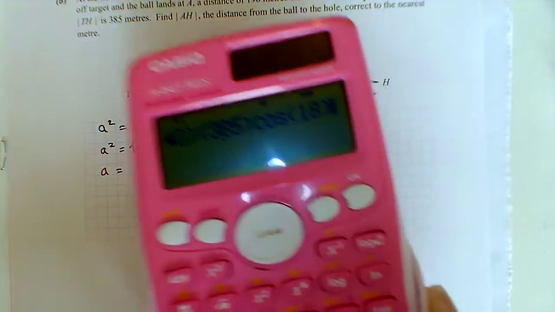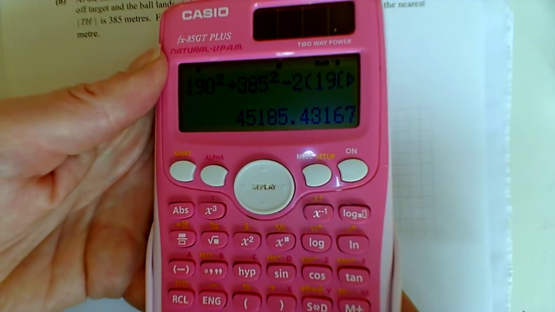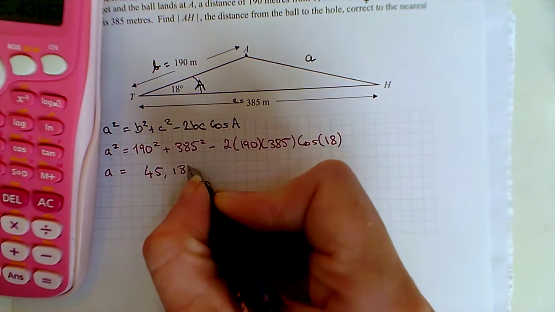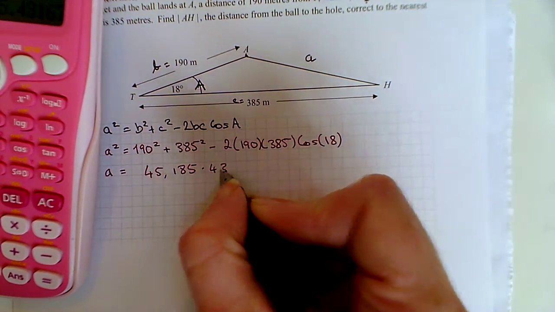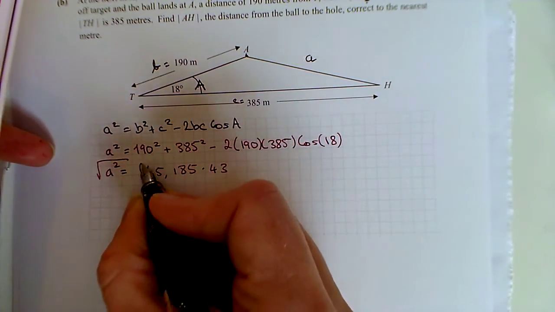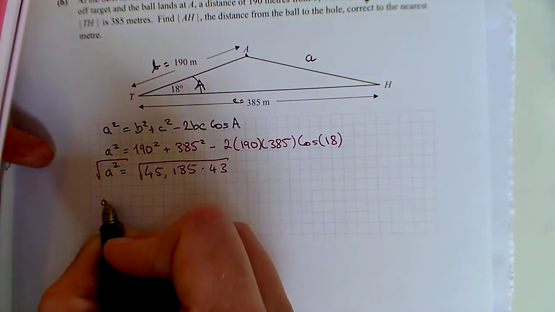Okay, so it's quite long. Type that into our calculator in one go and we get 45,185.43, to two decimal places. That's a squared.